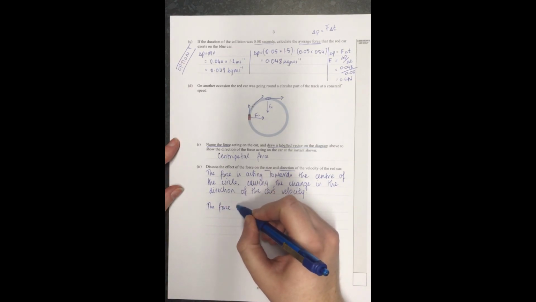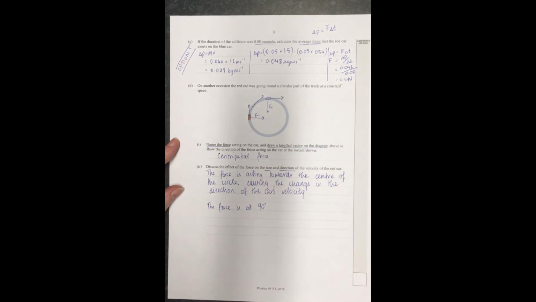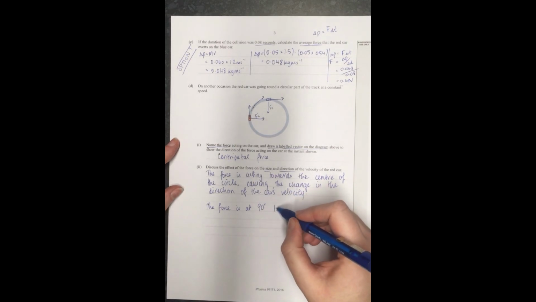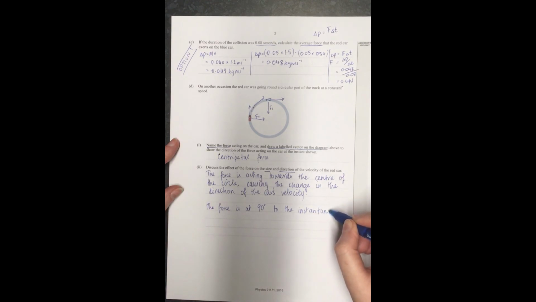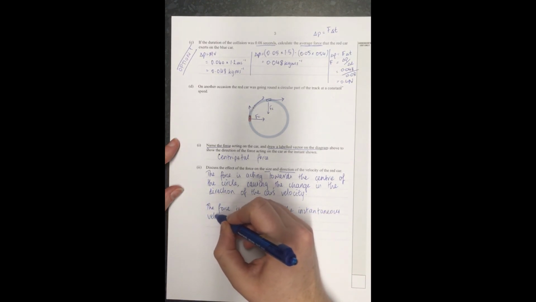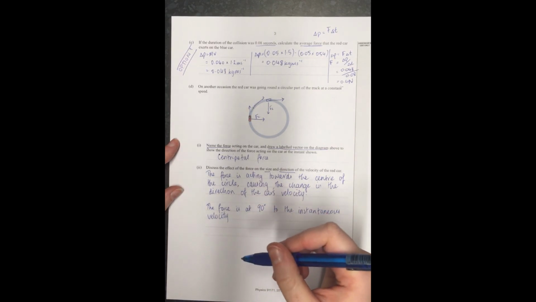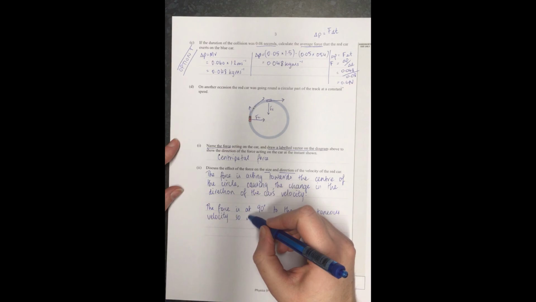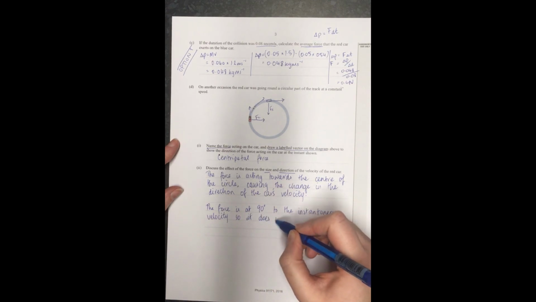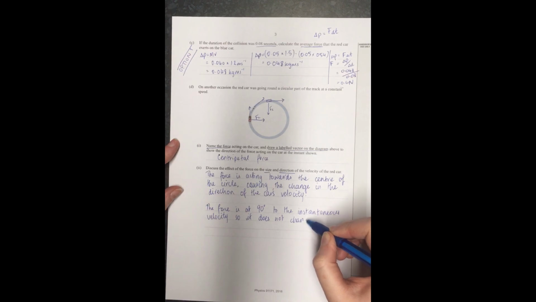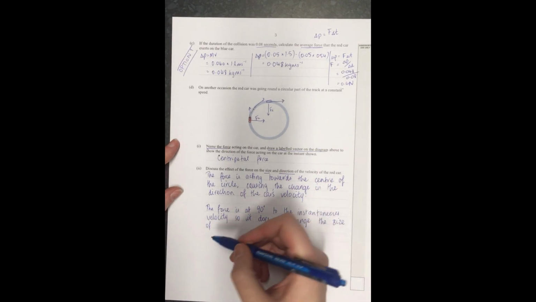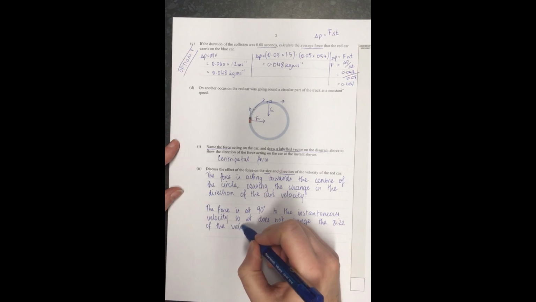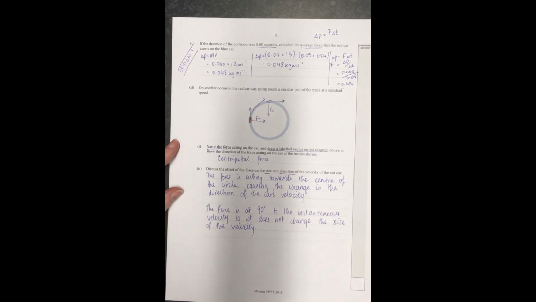The force is at 90 degrees, or at right angles, to the instantaneous velocity. So it does not change the size of the velocity or how fast the car is going.